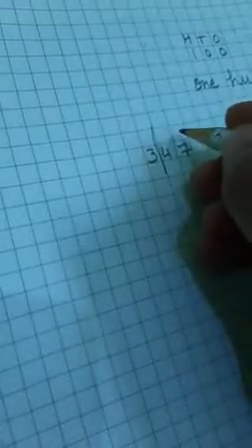We can take more examples, like 347. Again, students, we can divide this number into two parts, and again we write the places first: ones, tens, and hundreds, right?